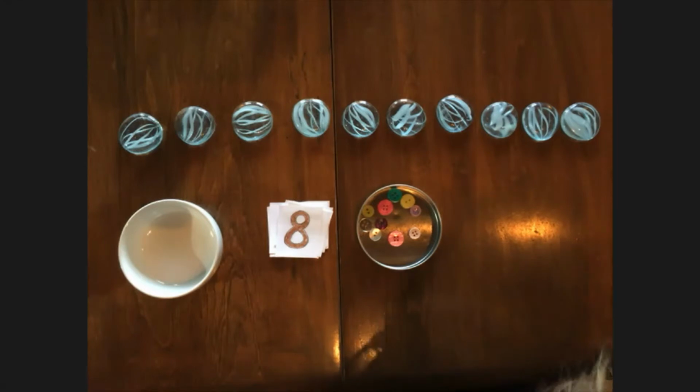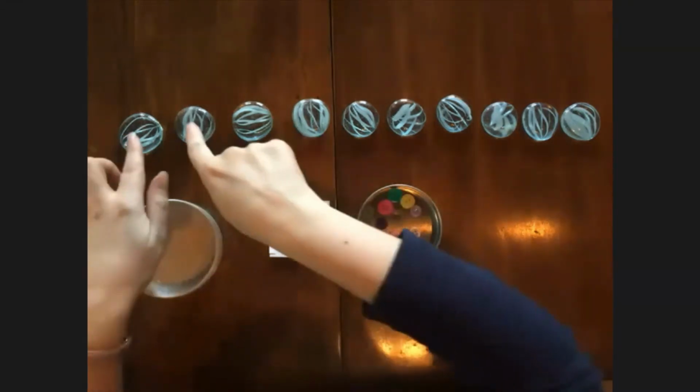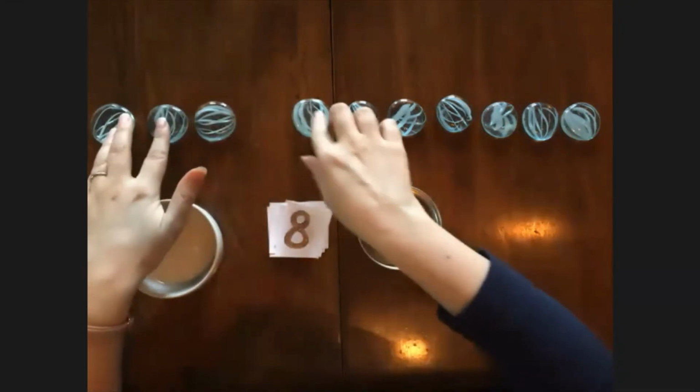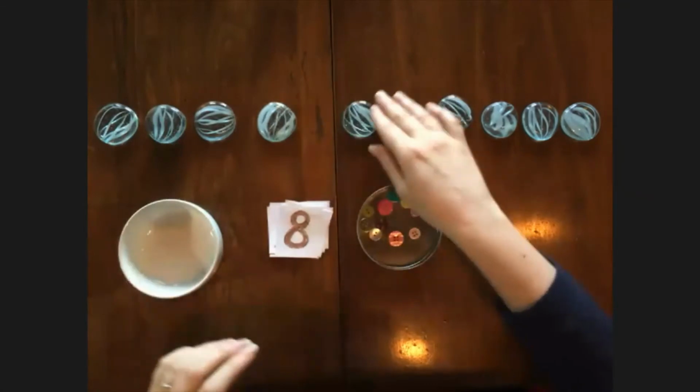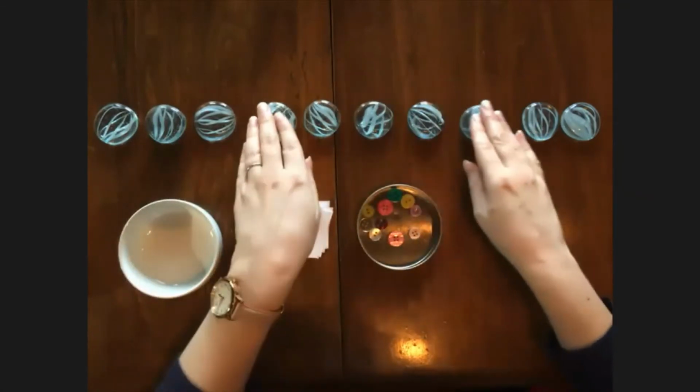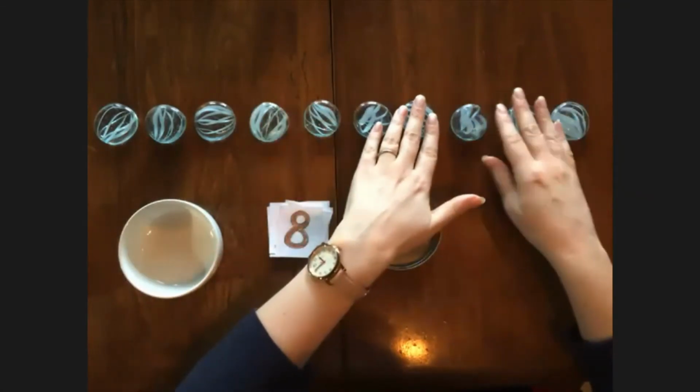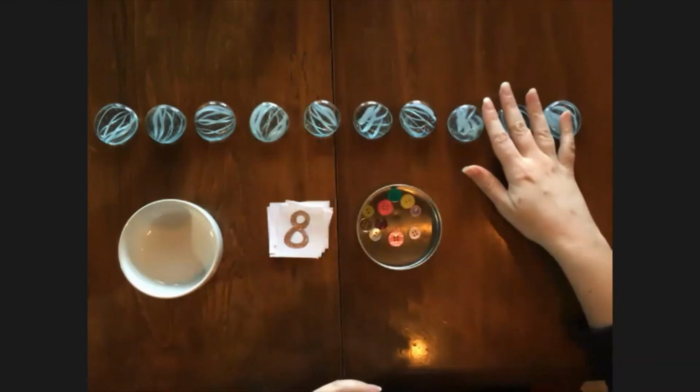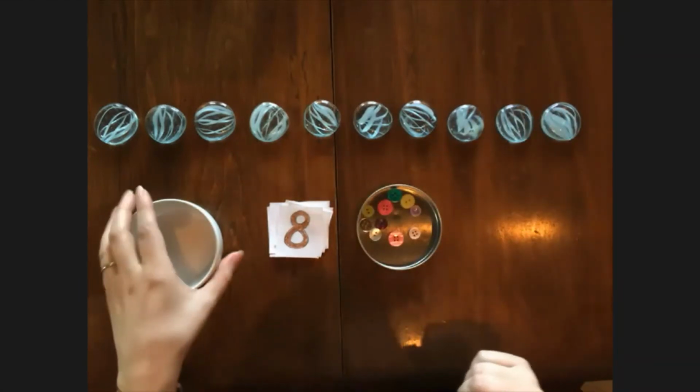Oh, I see some more people trying to join. I'm going to let them in. Okay. So I'm going to scoot these over just a little bit. Okay. So we have our 10 glass pebbles.